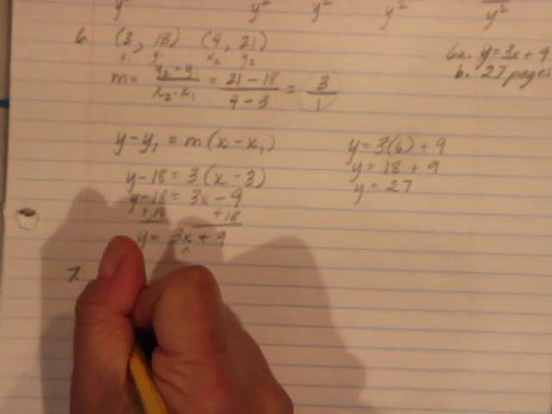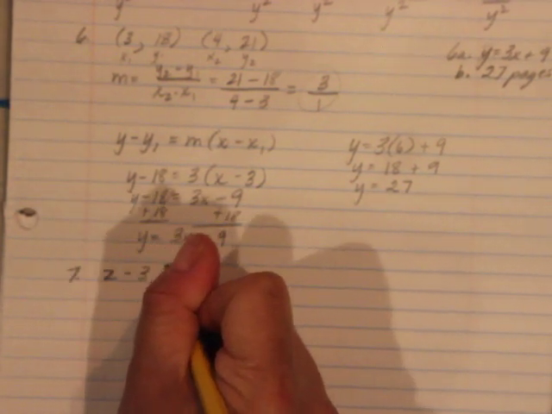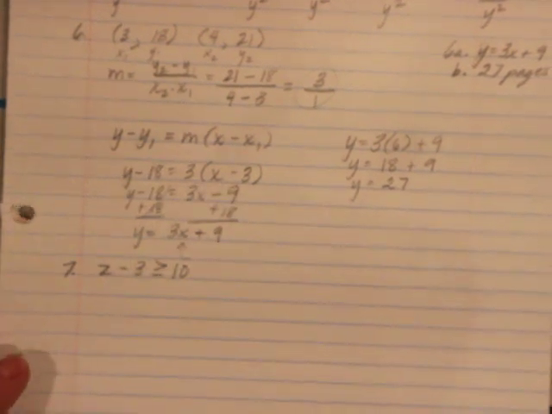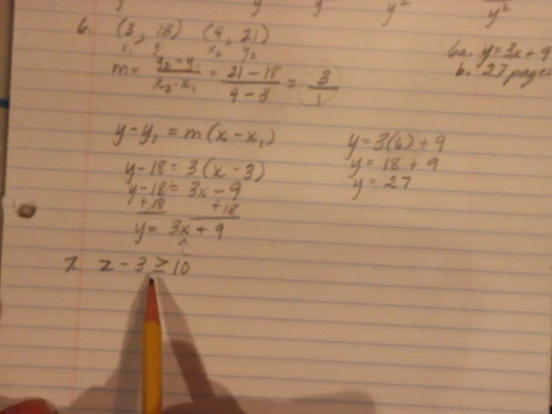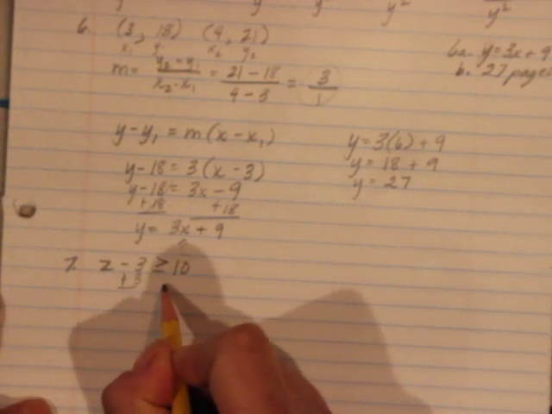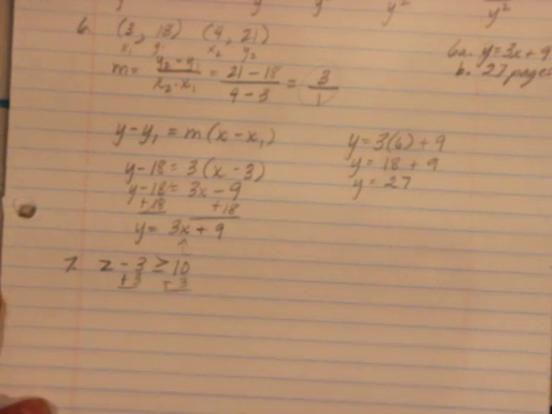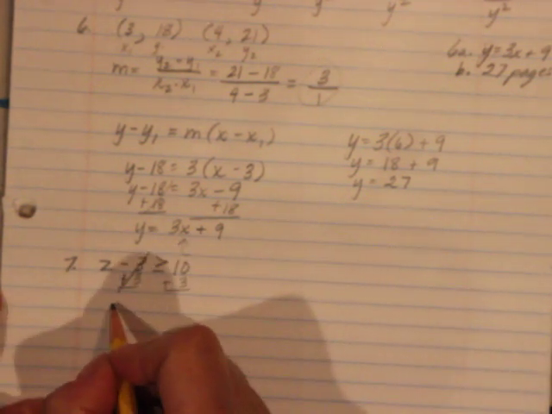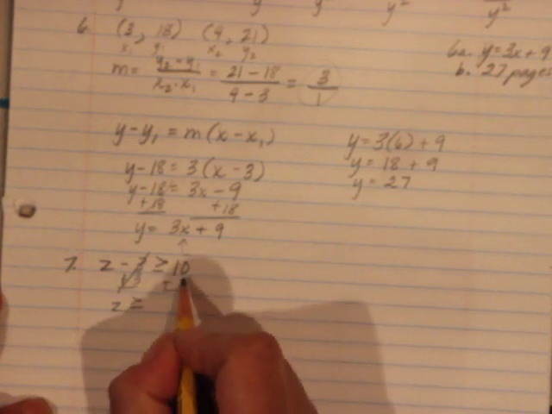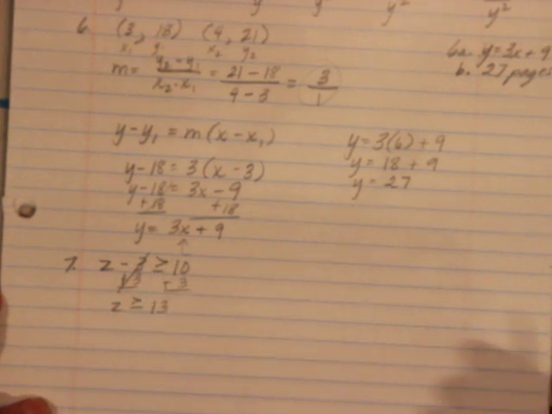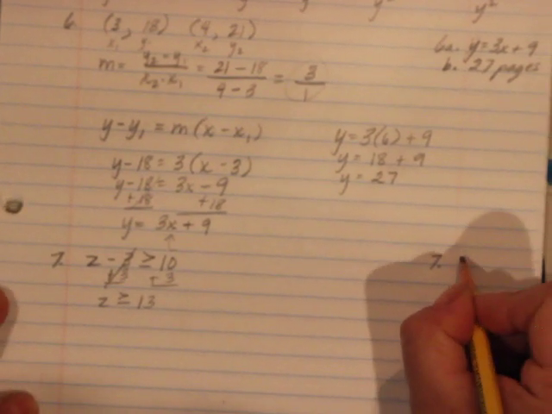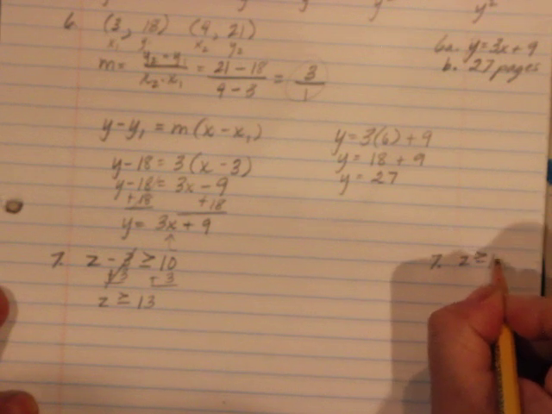Solve the inequality. Z minus 3 is greater than or equal to 10. I like those addition or subtraction ones because I know that the inequality sign is just going to stay the way it is, and I can move terms around just like I would with an equal sign. So I move it off of this side here. Z is by itself. Z is greater than or equal to 13. I did not need to graph it, it didn't ask me to, so I'm not going to. Z is greater than or equal to 13.